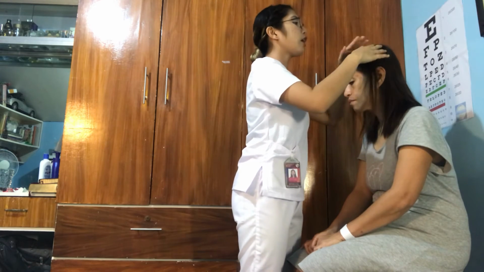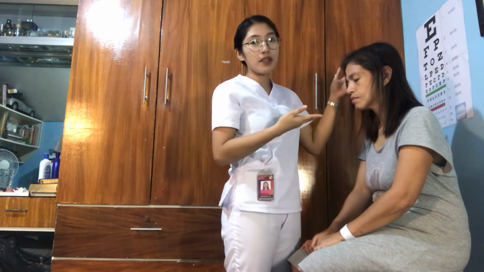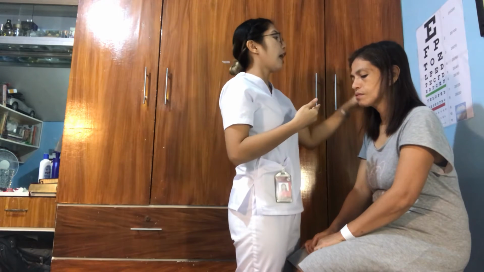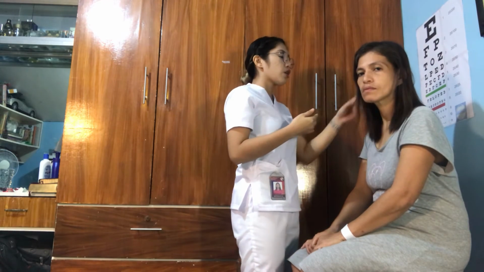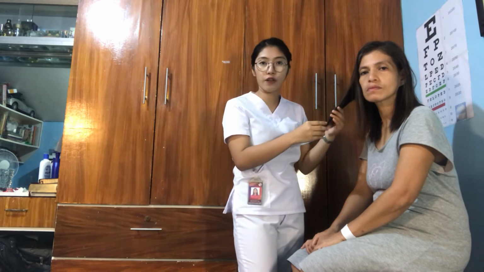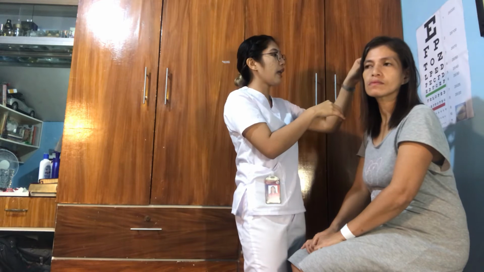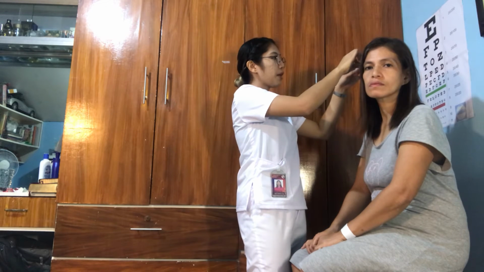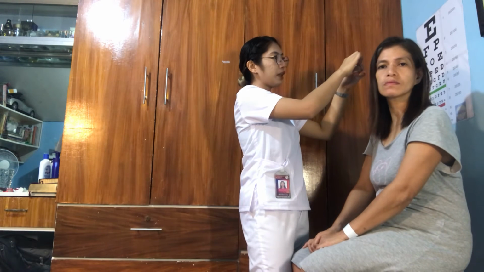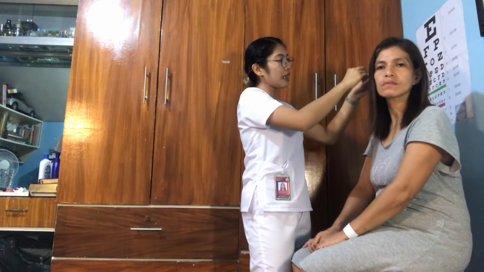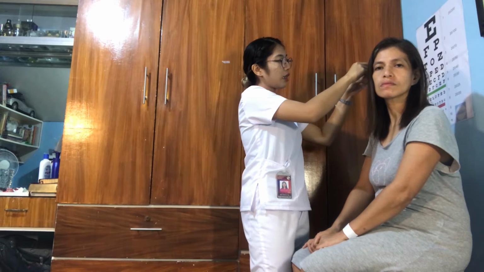So far, the patient's hair is equally distributed or evenly distributed. And then it is also smooth. Okay, the texture of the hair of the patient is smooth. And then the elasticity, the patient has somehow a brittle hair, which is easily torn.